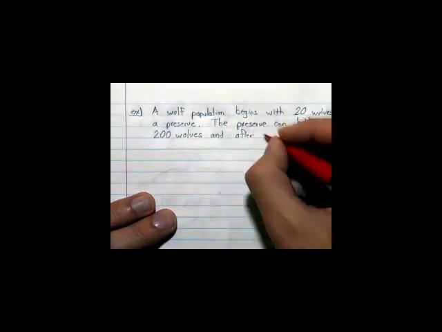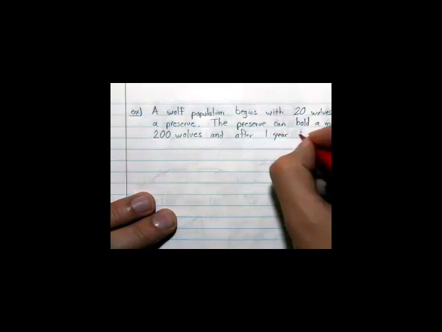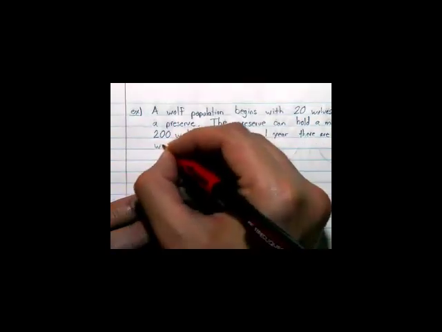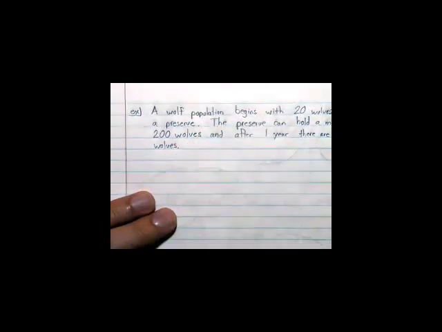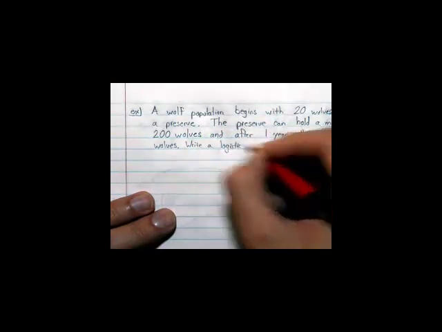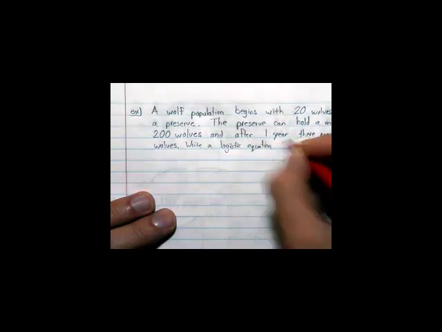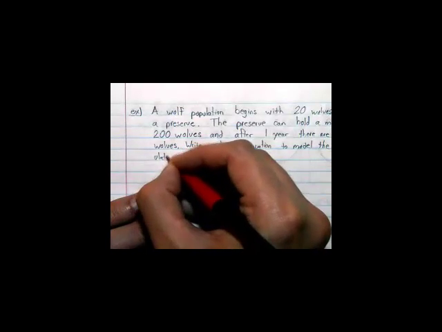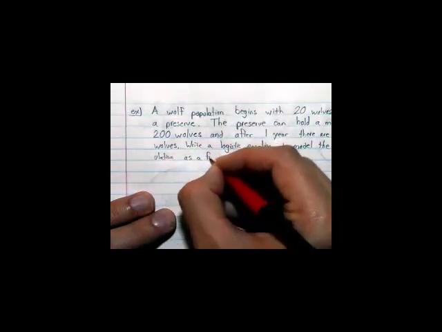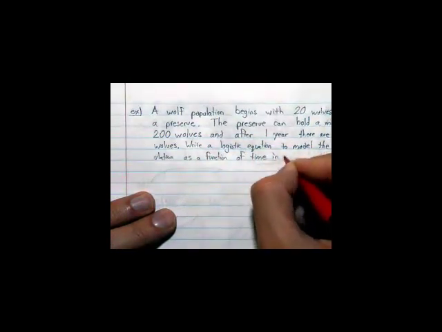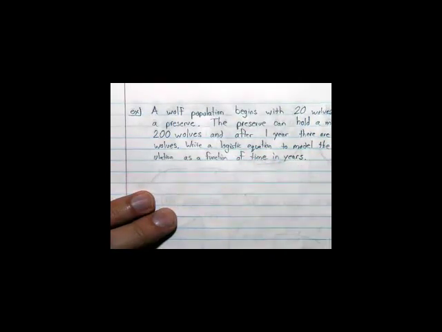And after 1 year, there are 40 wolves. So write a logistic equation to model the population as a function of time in years. Okay, I'll give you a second to write all that down.